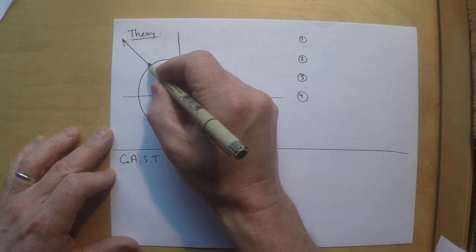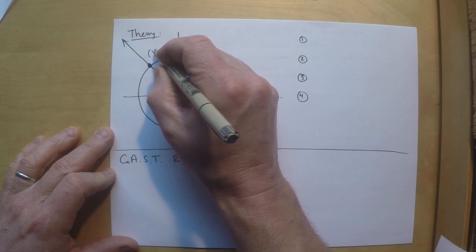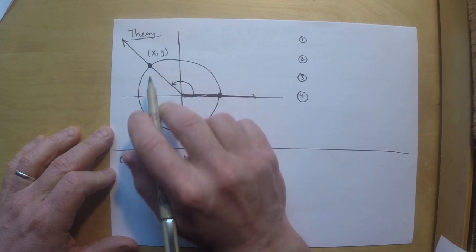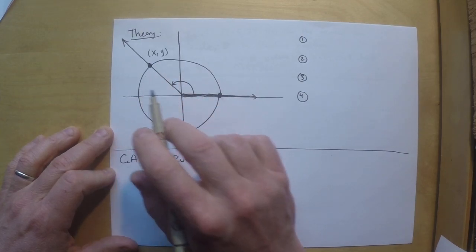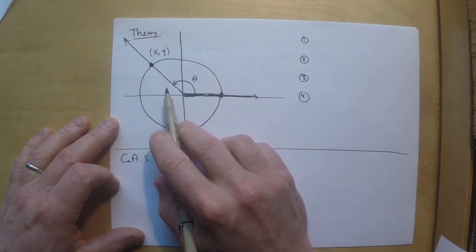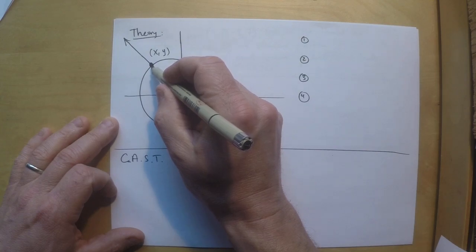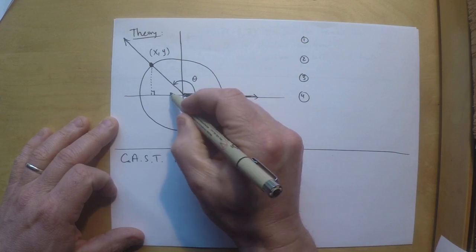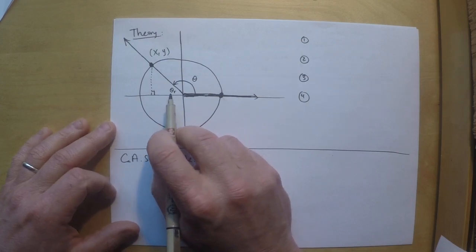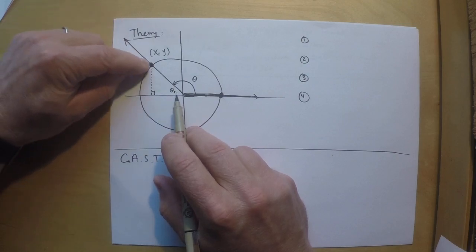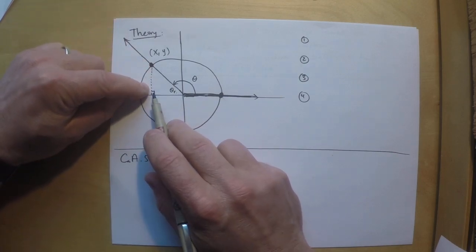So if you consider this point that ended on the terminal arm, let's call that some point xy. They'll give you numbers for specific examples, but this is the general case. The trouble is, to make a right angle triangle with the angle we're speaking of, the only place we can develop it is right here. We drop the point to the x-axis, and this angle in here is the reference angle. That's why the reference angle is so important: no matter what quadrant you're in, you'll always have a reference angle, and you'll be able to drop the point to the x-axis and get a right angled triangle.